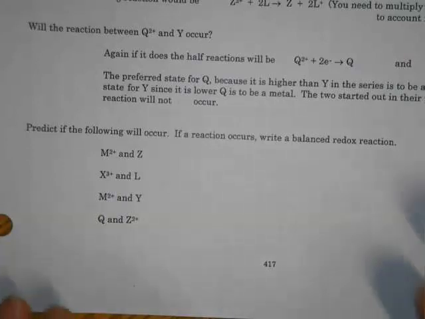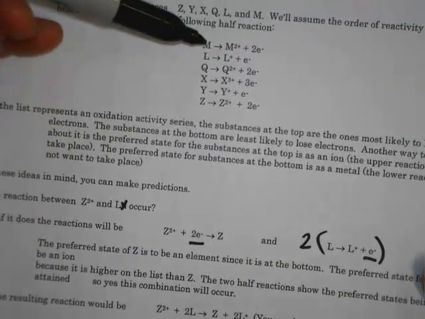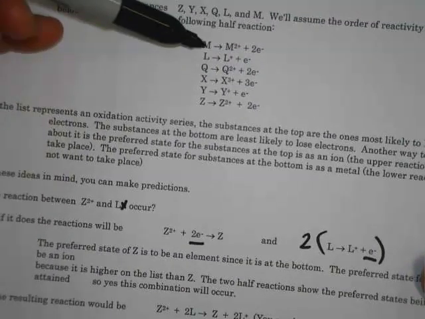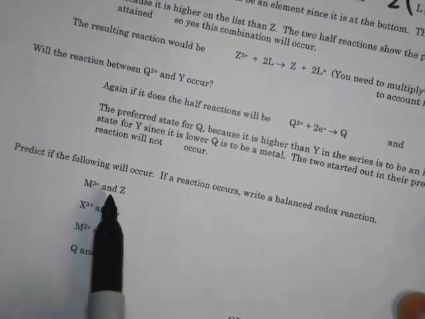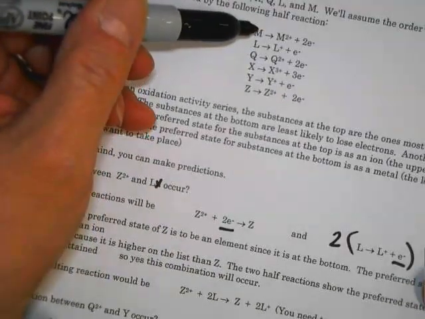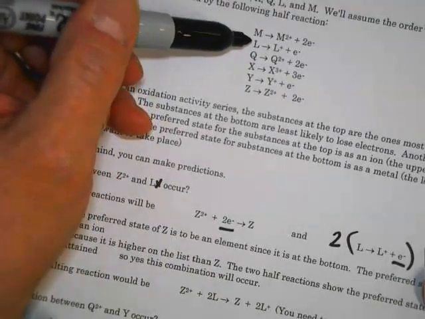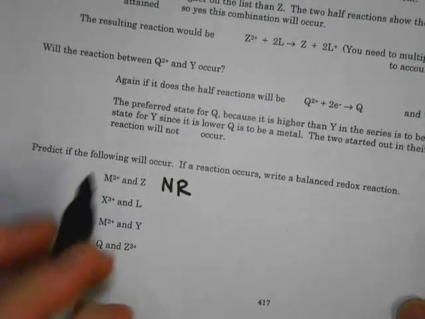Okay, so I'm assuming that you paused the video and gave everything a shot, so let's take a look. M2+ and Z. If I go up here, M is at the very top. M is the most likely element to be +2. It wants to be +2 the most. It's already +2. Doesn't matter where Z is, M's at the top, so we're not going to get any reaction there. Now I've got X3+ and L. L is above X. L is the one that wants to be the ion, and it's not. So we are going to have a reaction.